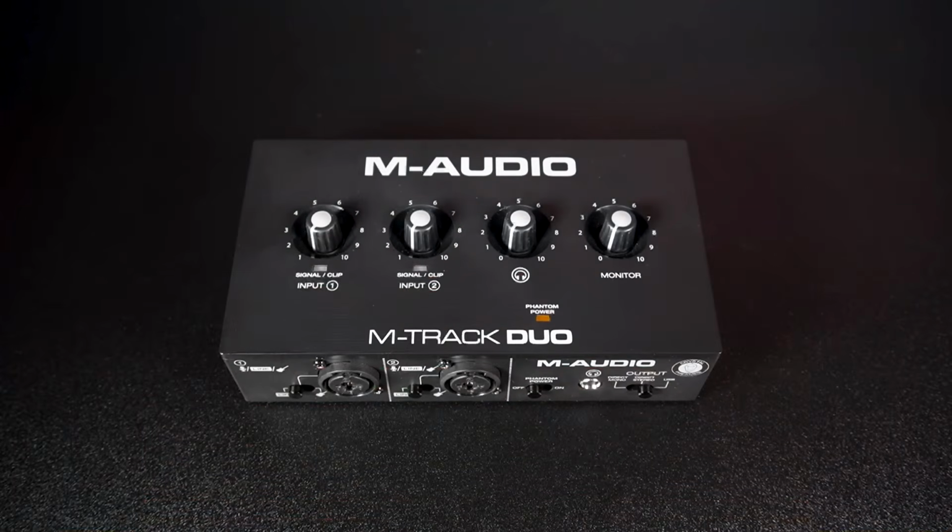So, those are some steps you can take if you're having trouble with your M-Audio M-Tracks audio signal and playback. You'll find more resources and customer support in the description of this video, so go visit those links for additional information that's more tailored to your specific setup.